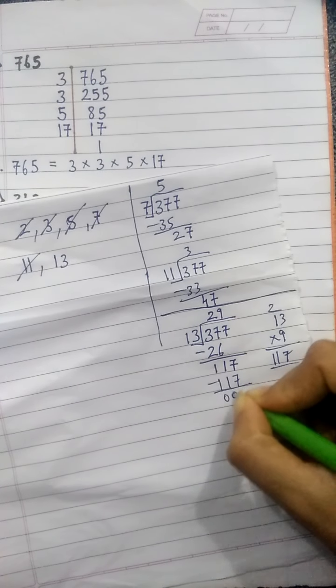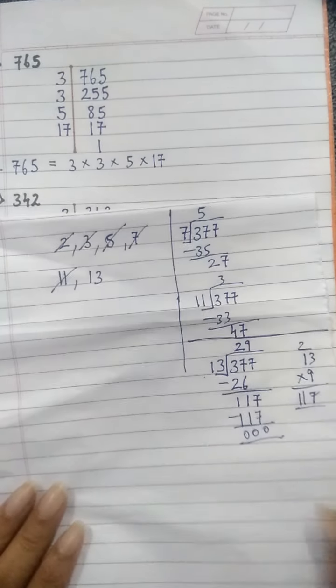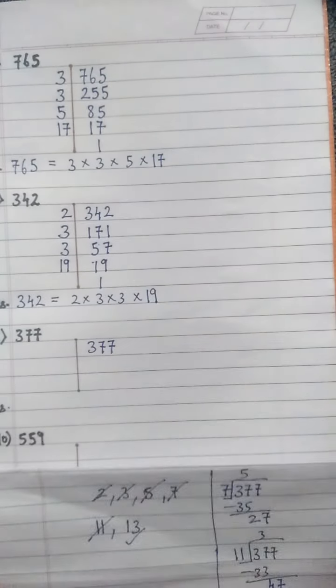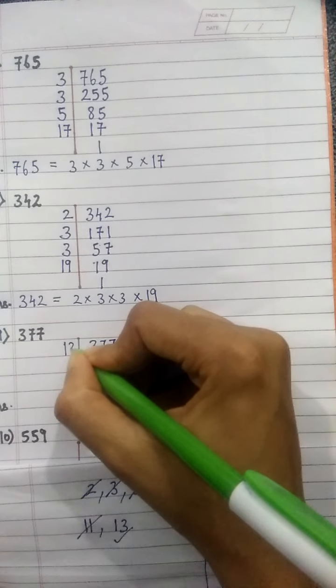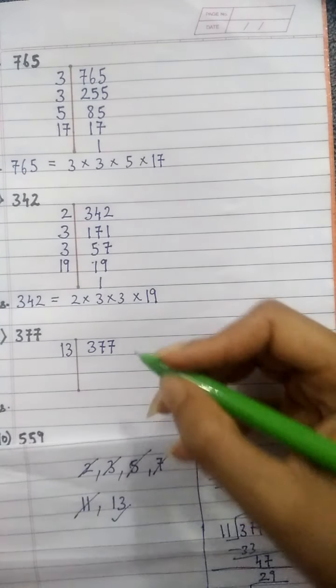That means 13 is the prime number which is going to factorize 377. So 13 is a prime factor. Certain sums you will have to work out like this. If you know the tables, well and good.